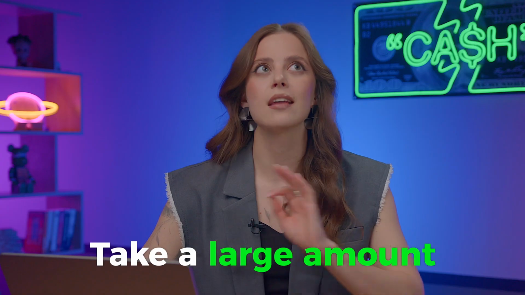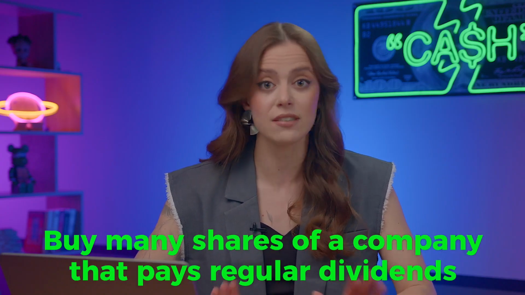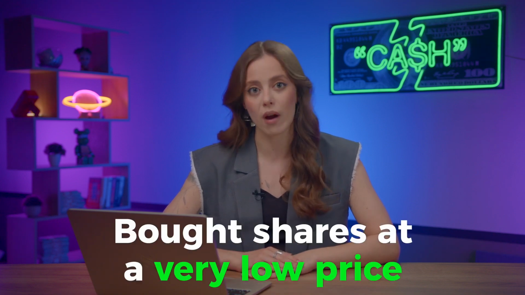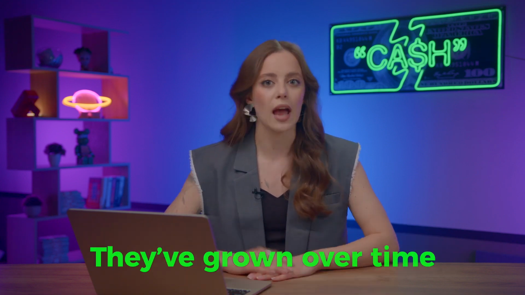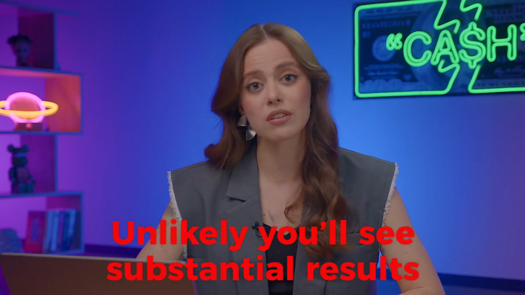Moreover, it brings good returns in two cases: if you take a large amount and buy many shares of a company that pays regular dividends, or if you got lucky and bought shares at a very low price, and they've grown over time. Stocks are a good option for those with a significant amount of capital and the patience to wait. But with an insignificant capital, it's unlikely you will see substantial results.